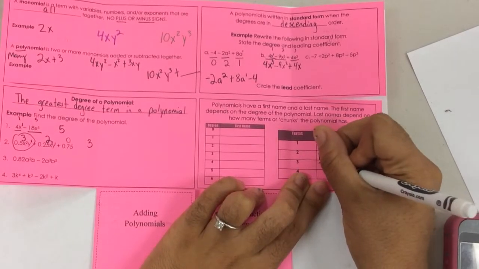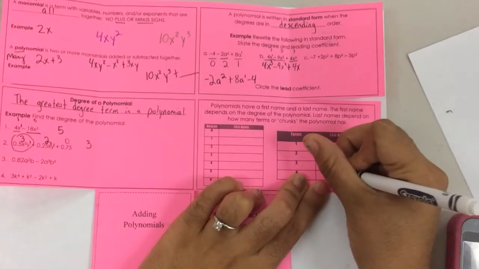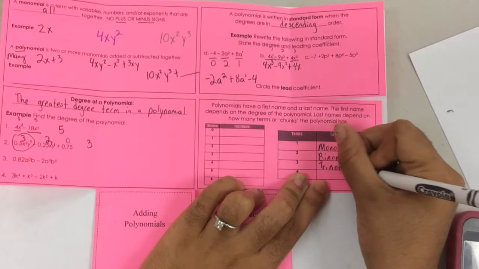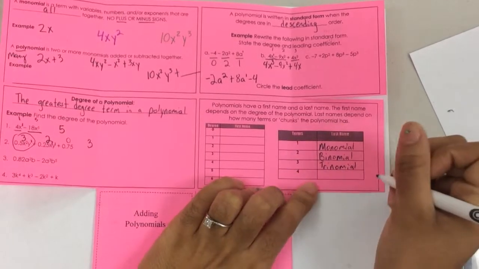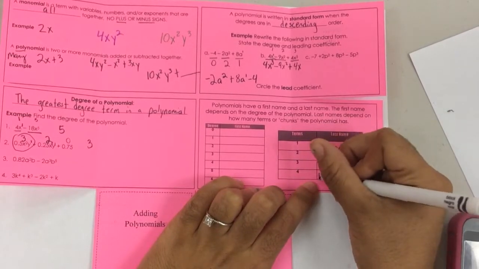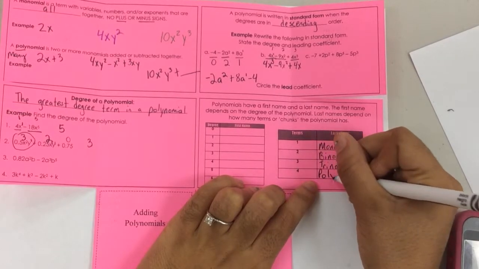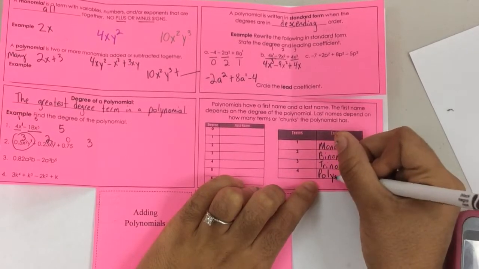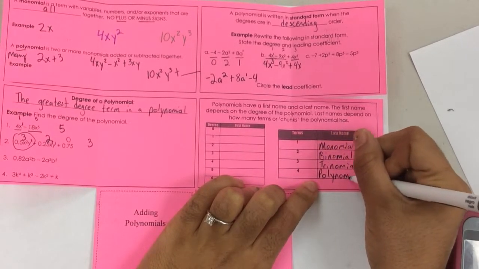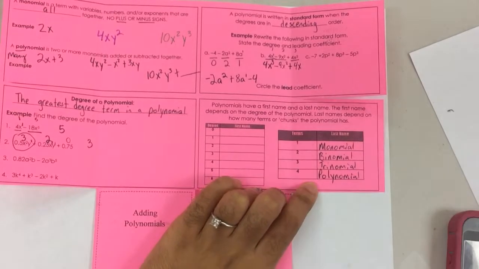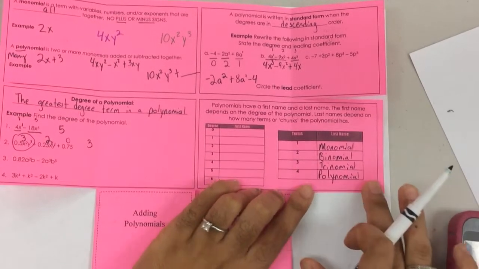3, can you guess it? It's a trinomial. 4 or more is a polynomial. Anything beyond 4, you call it a polynomial.